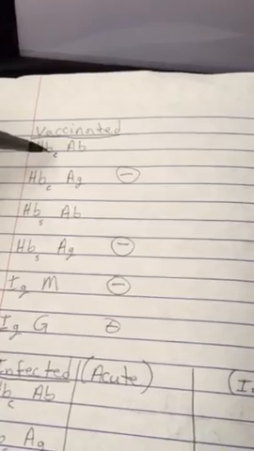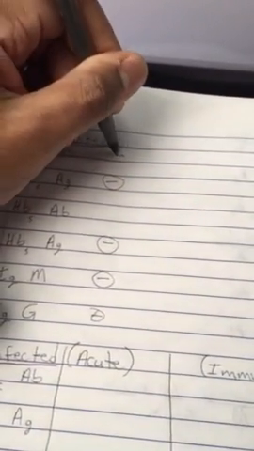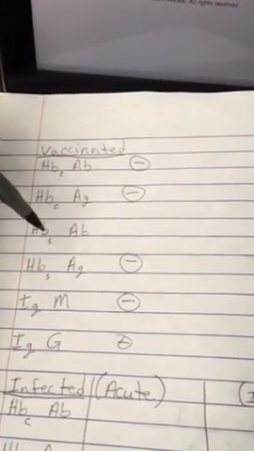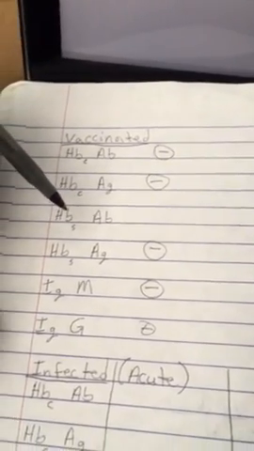Should it be positive core or positive surface? Remember, vaccinations only work on the surface of a cell. So the core antibodies should also be negative, because that's not what the vaccination is targeting. So the only thing positive should be your surface antibody.